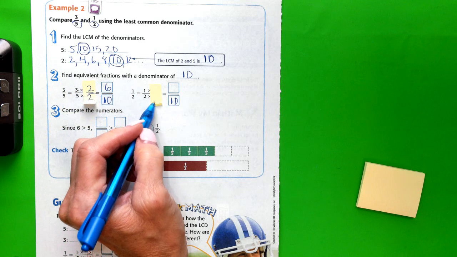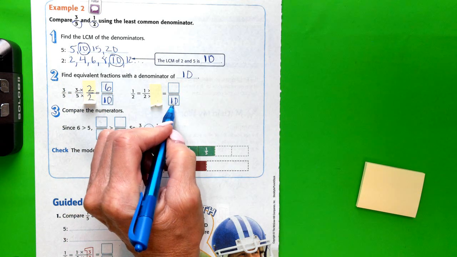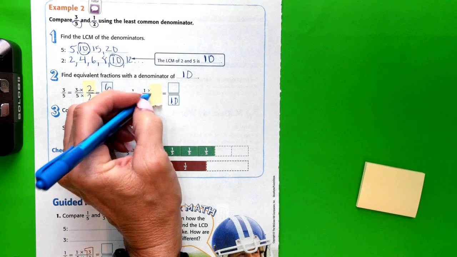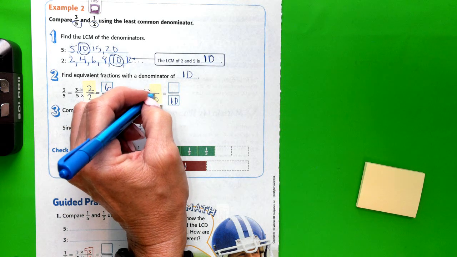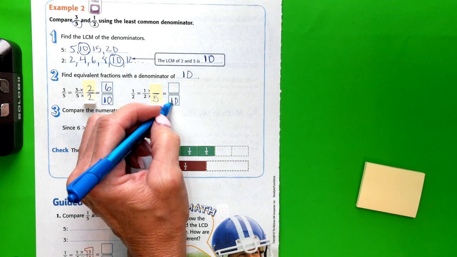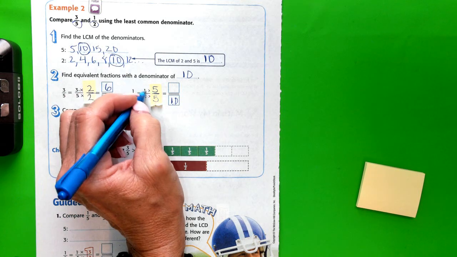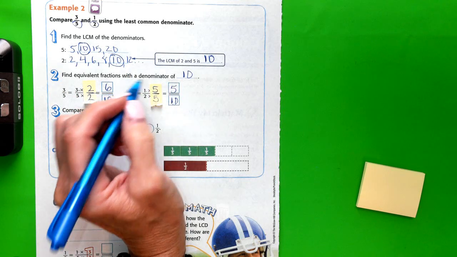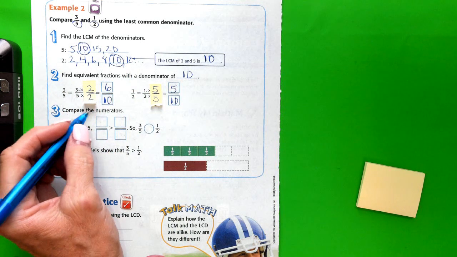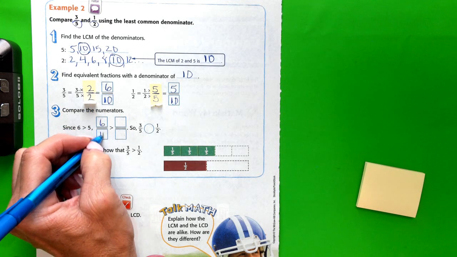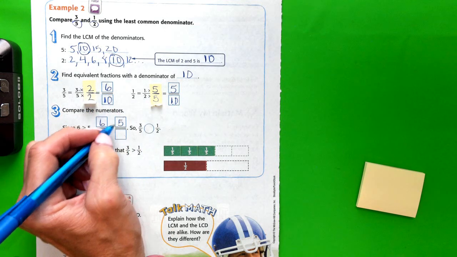Over here, we still have our denominator 10. 2 times what gets me 10? Yep, you're right. I'm certain you guys said 5. 2 times 5 is 10, which means we now multiply the numerator by 5 as well. 1 times 5 is 5. So now we have two fractions, 6/10 and 5/10.